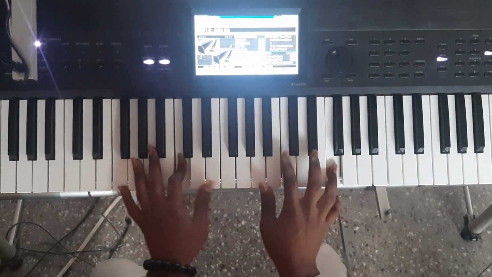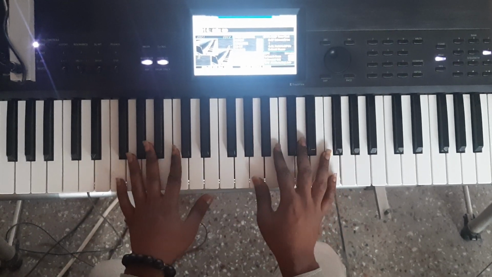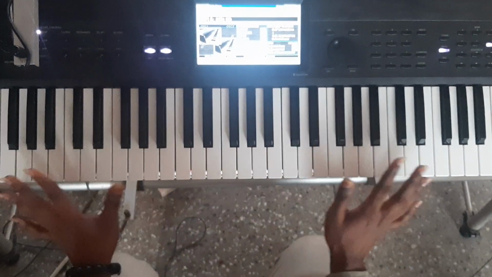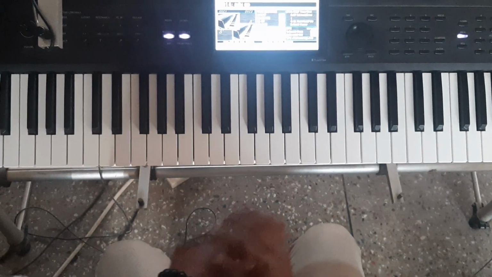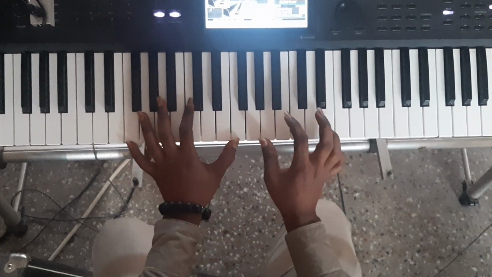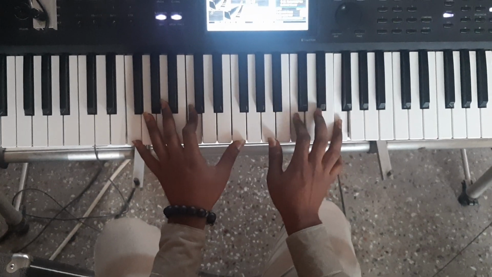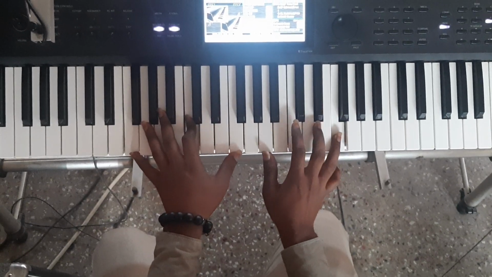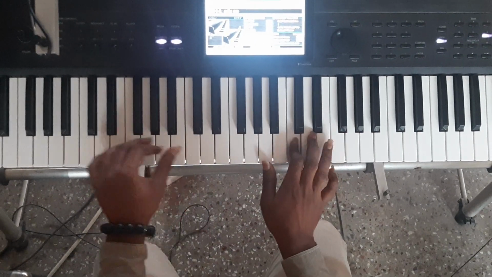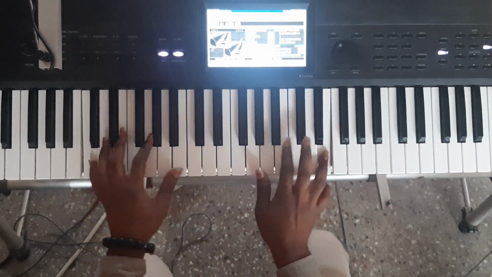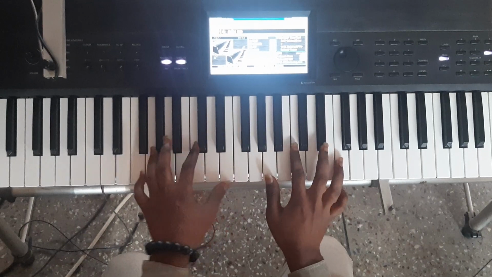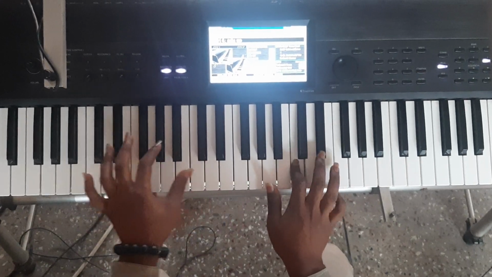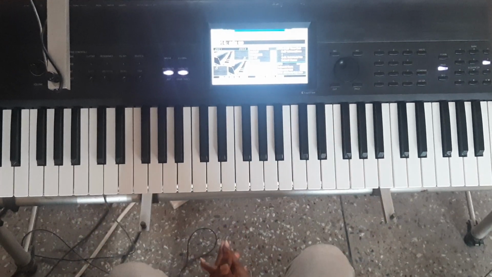I think I've played two things right now. The first one was this, and the next one I played was this. So this is very simple, basic stuff, and I'm going to play it slowly. So I just play like this. It's very simple.